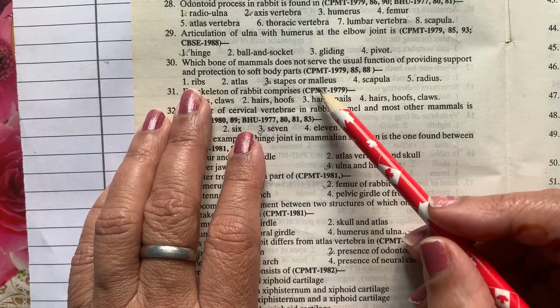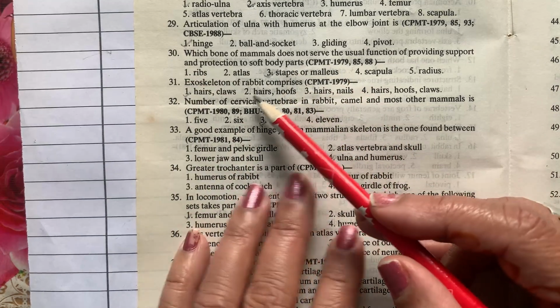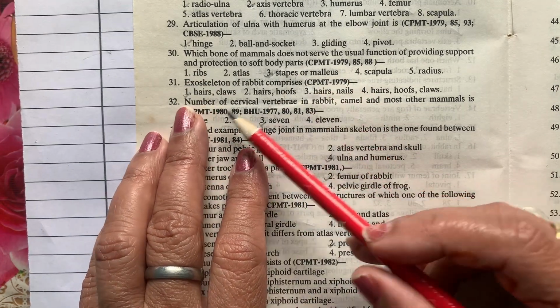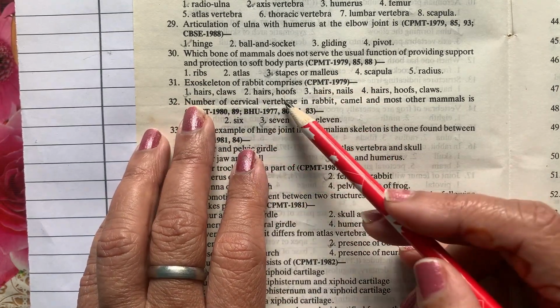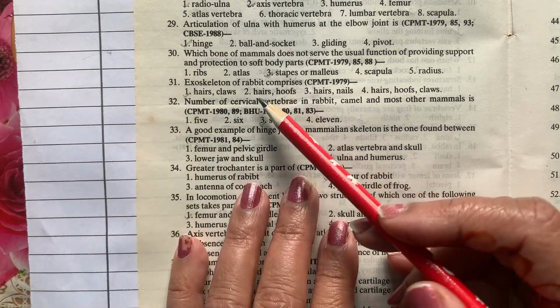Ribs, atlas, stapes or malleus, scapula. It is stapes or malleus. Exoskeleton of rabbit comprises hair, claws, hooves, nails, or hoof. Correct option: hair and claws.